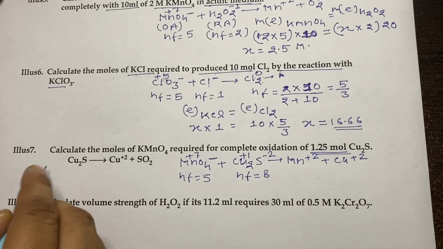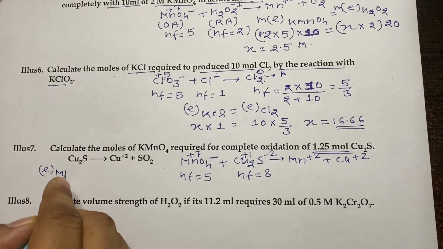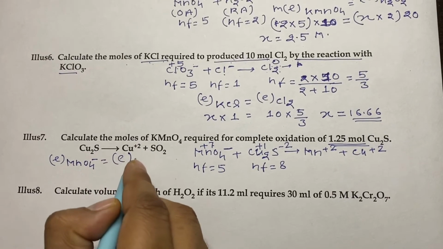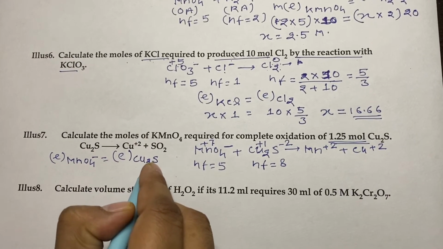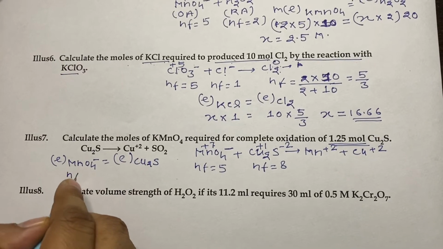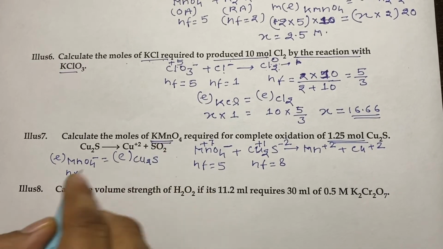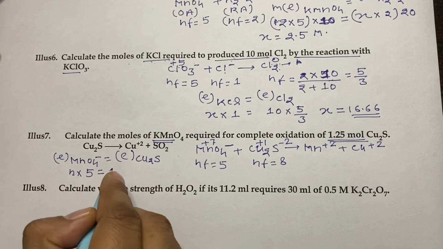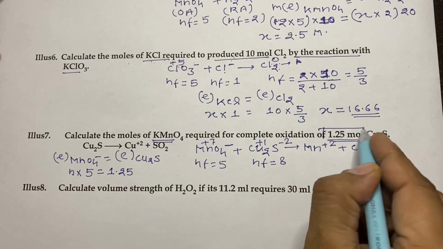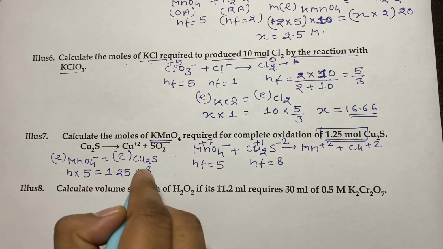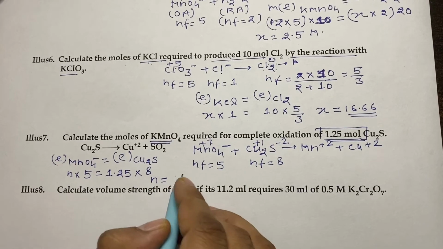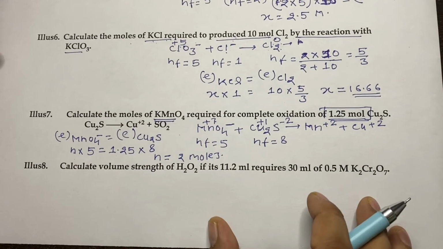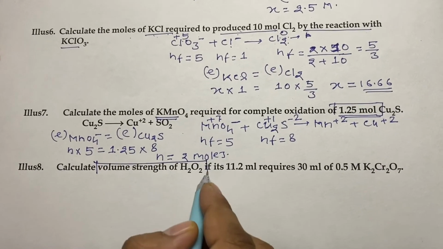So we can say that equivalence of KMnO4 will be equal to equivalence of Cu2S. So this will be N into moles of KMnO4, N factor will be 5, and moles of Cu2S is given as 1.25 moles, and N factor is 8. So we can calculate N will be equal to 2 moles. And the last question, it is required to calculate the volume strength of H2O2.